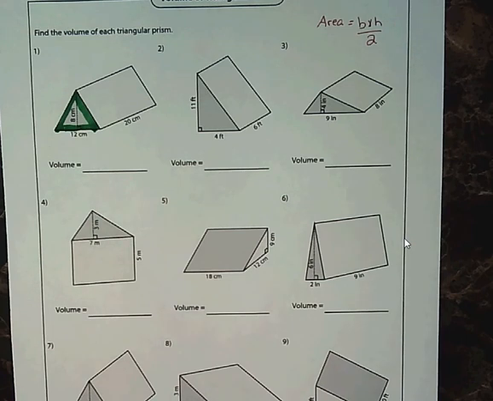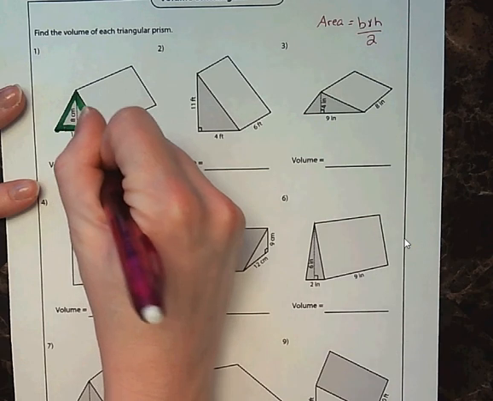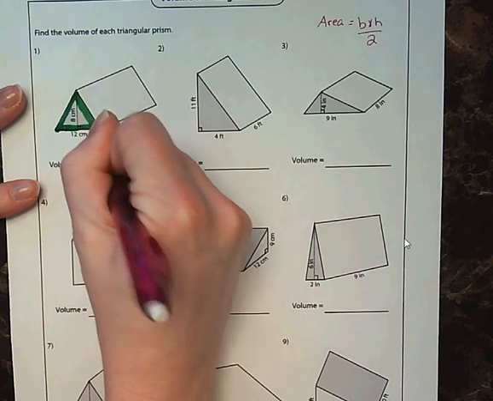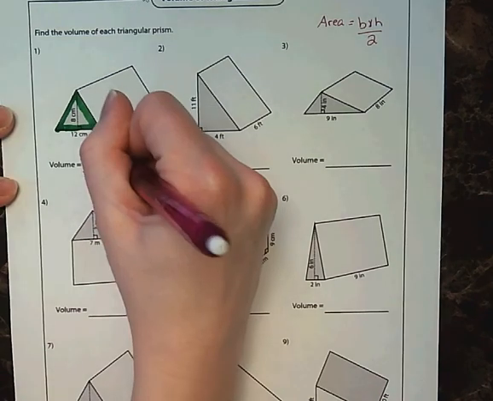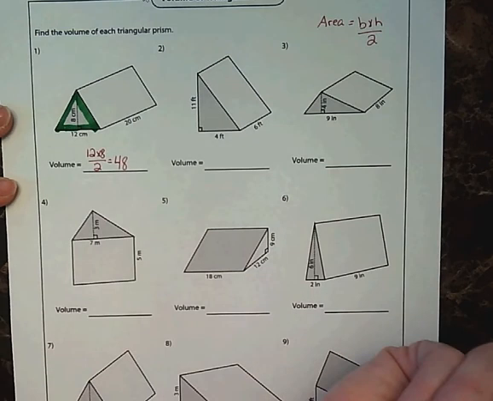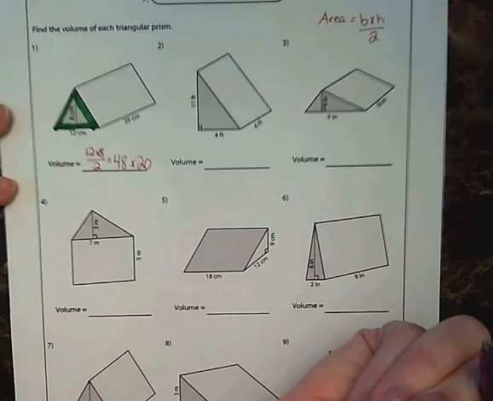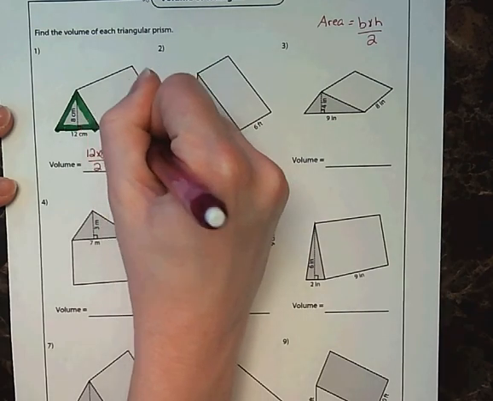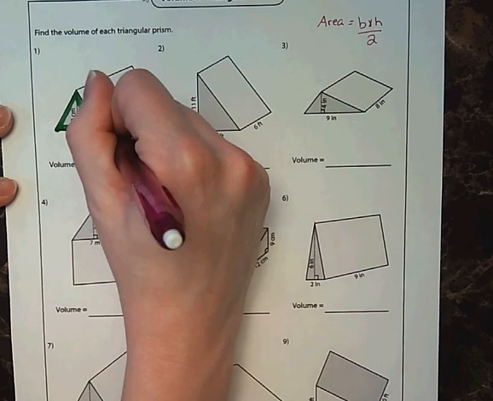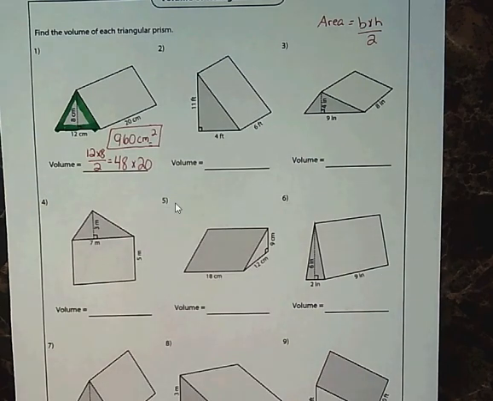So what we're going to do to calculate it, we're going to do the area of the triangle. That's 12 times 8 divided by 2, and in this case, that would be 48. So the area of the base is 48, and we want to multiply by the height. And 48 times 20 would be equal to 960 centimeters squared. Okay, 960 centimeters squared.